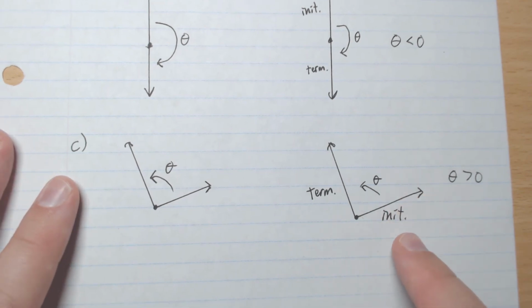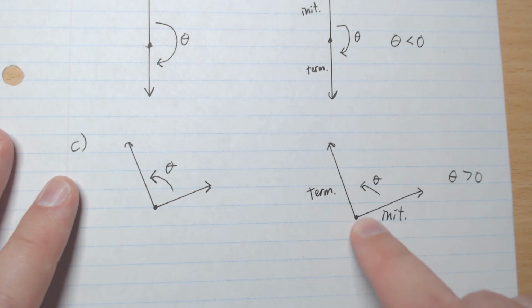Here we have our initial side. We're going counterclockwise, so that's a positive angle, ending on the terminal side there.